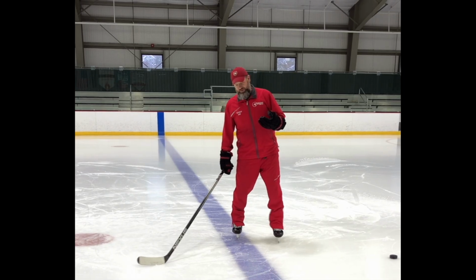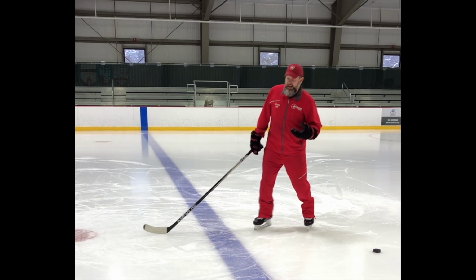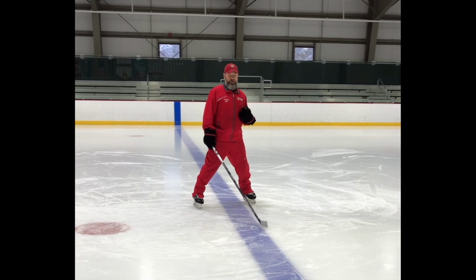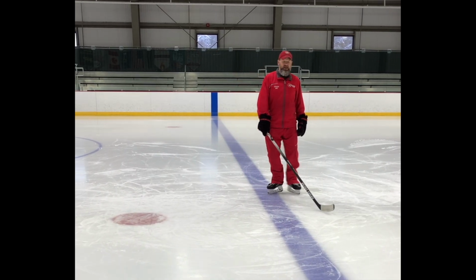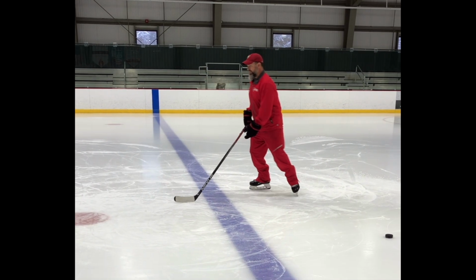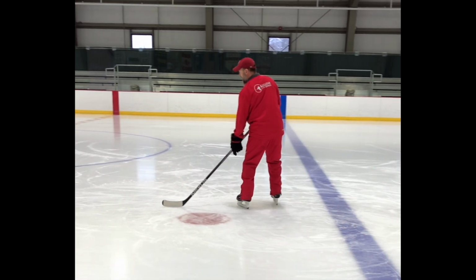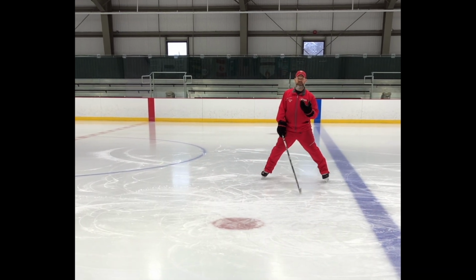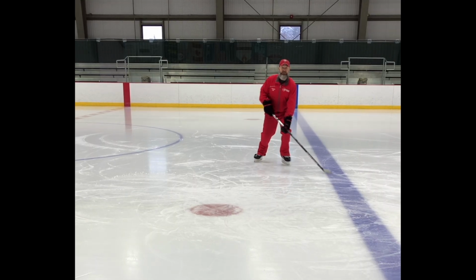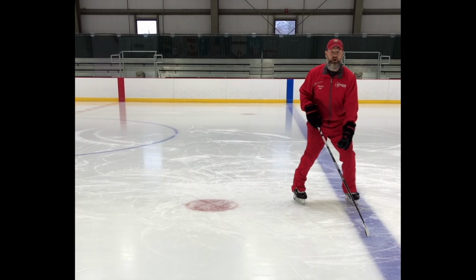Okay, so the technique I see a lot of players when they're working on their Mohawk. They're skating along, and I want them to do a Mohawk, and what ends up happening is it looks like this. They're skating, and I say, do a Mohawk, and it's kind of like going behind them.